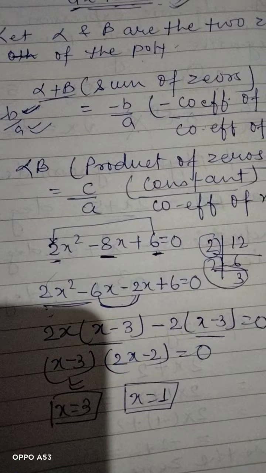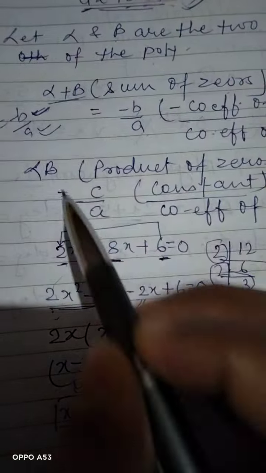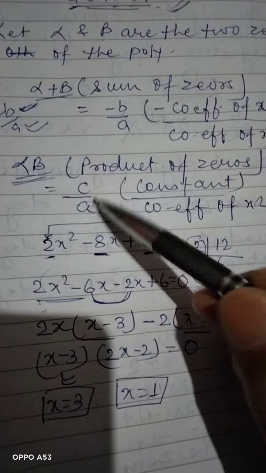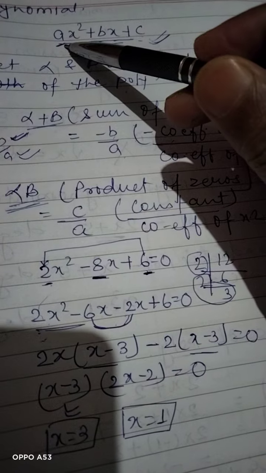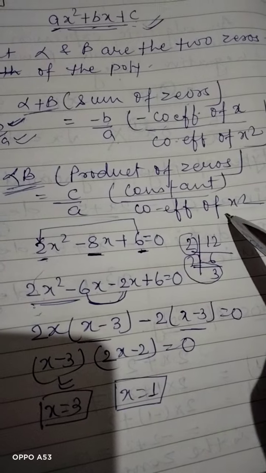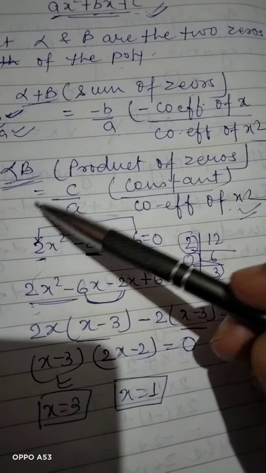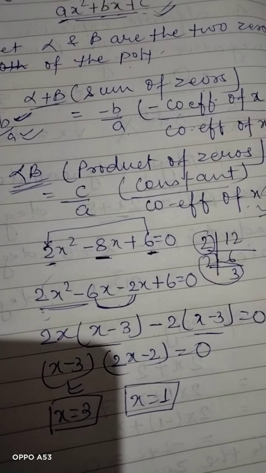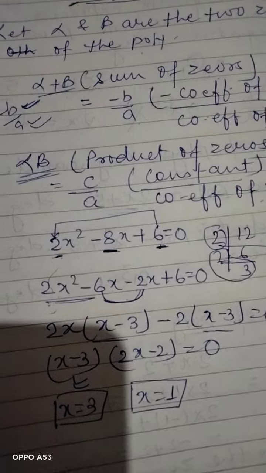And the next one is the product of the zeros, that is alpha beta. Product of zeros means alpha beta, and it is equal to c by a. Means c is the constant term and a is the coefficient of x square. So we can write here the constant term by the coefficient of x square. Okay, so this relation, alpha plus beta and alpha beta, we have to learn it, and we will use it in the verification of the relation between the zeros and coefficient of the polynomials.